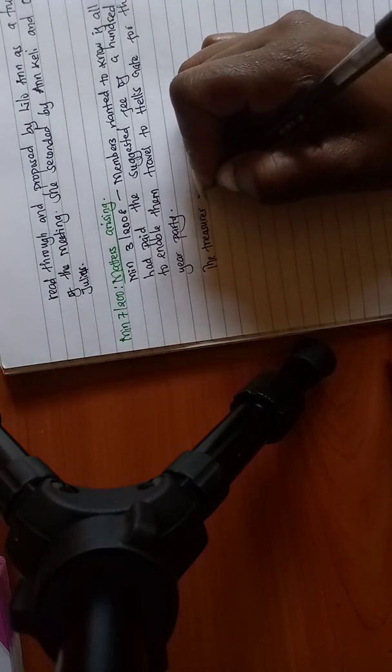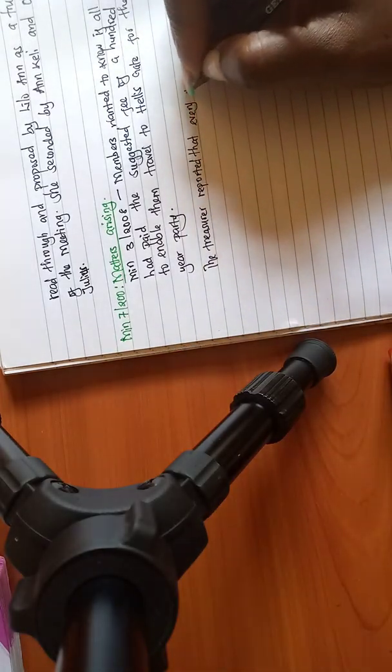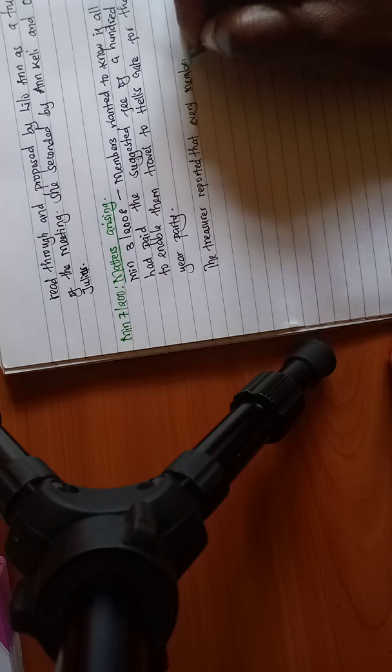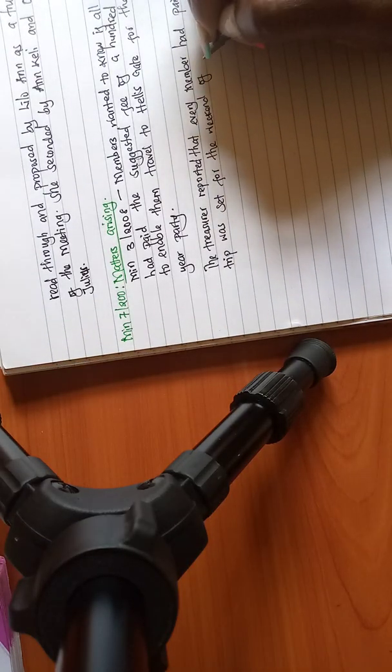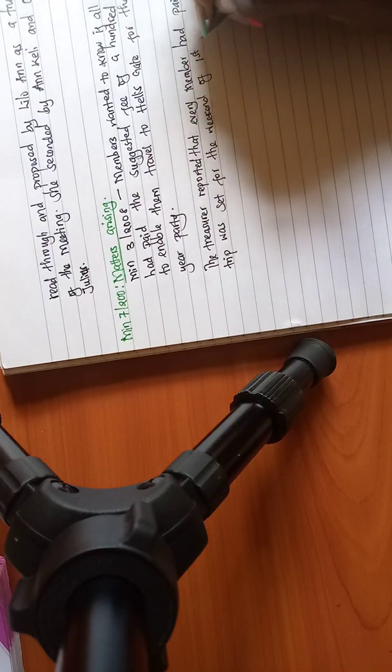The treasurer reported that every member had paid and the trip was set for the weekend of 1st September.